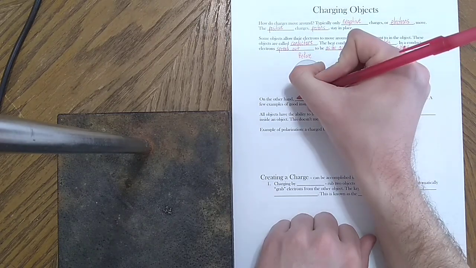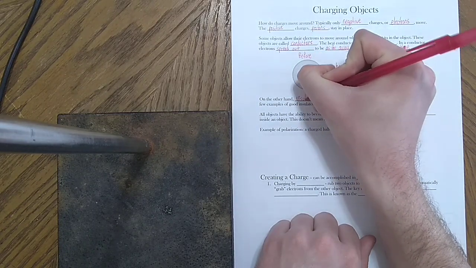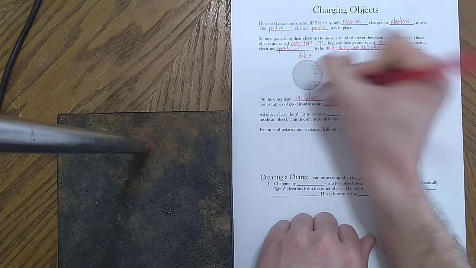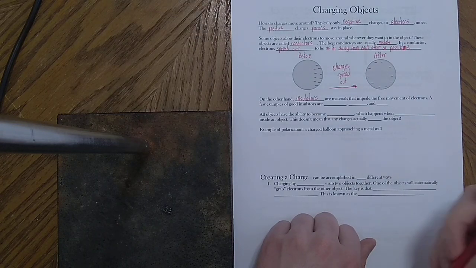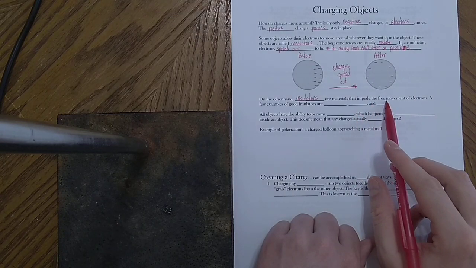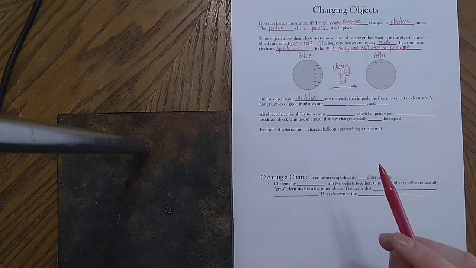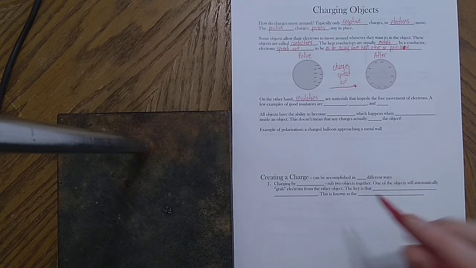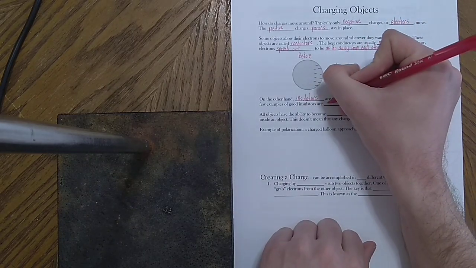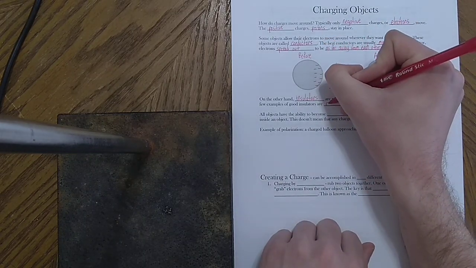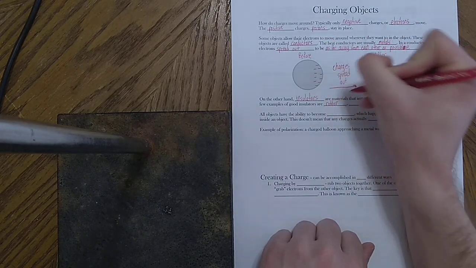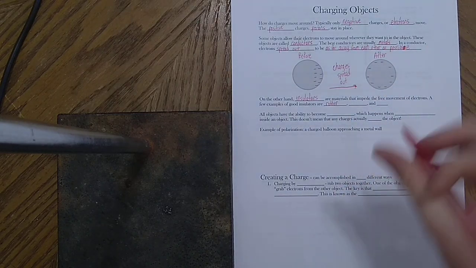On the other hand, we also have things called insulators. This is a different type of object. Insulators are materials that impede the free movement of electrons. Electrons can't move as easily in an insulator as they can in a conductor. A few good examples of insulators: think about what we put over wires. We usually put rubber coatings over them so that the charges can't leak out of the wire.